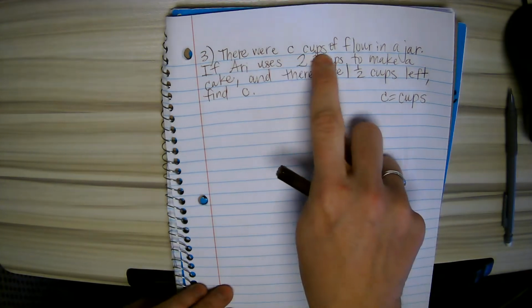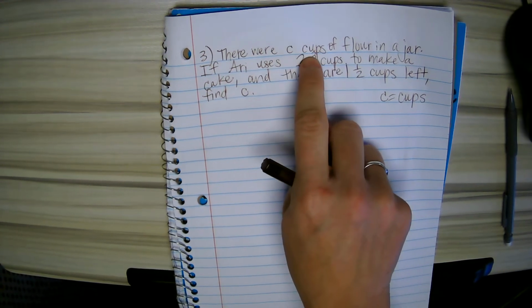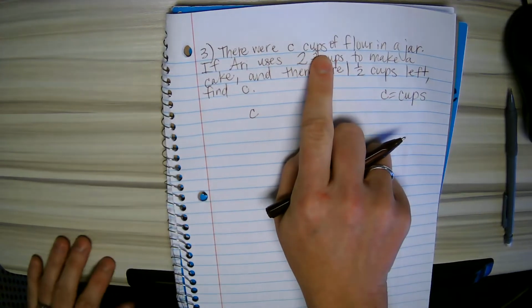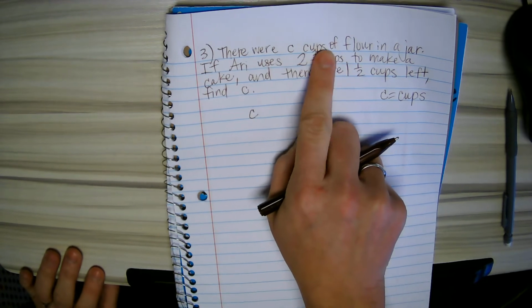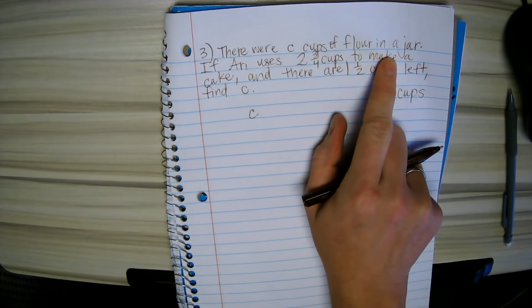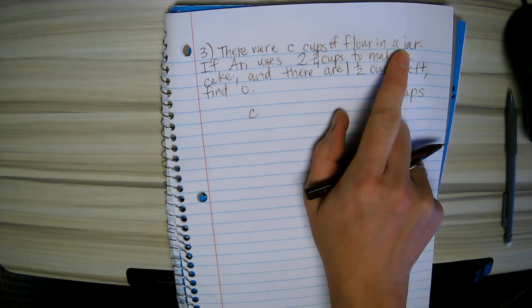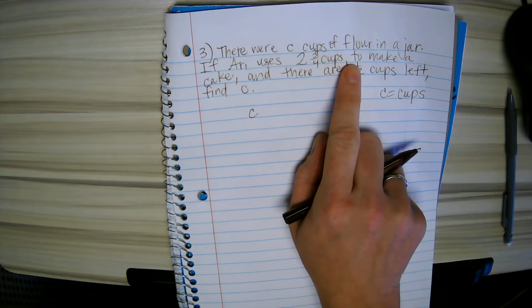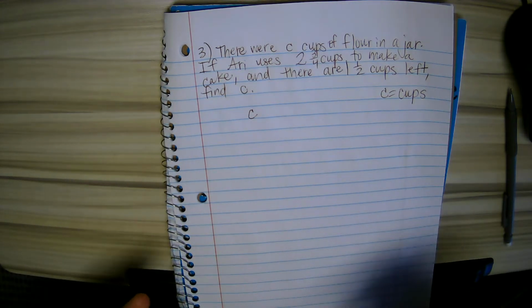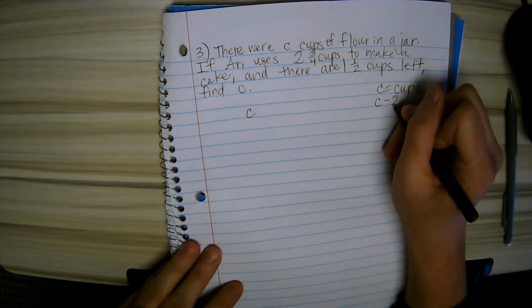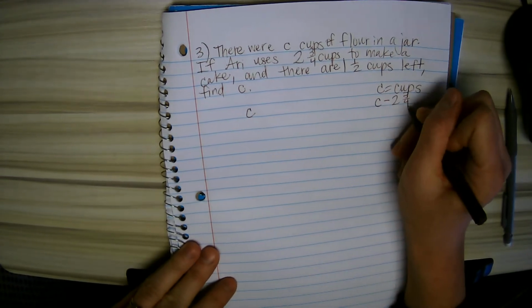It's because there were C cups with an unknown amount. What was done to that unknown amount? Did he add 2 3/4 cups to make the cake to the jar, or did he have to take that away from the jar to make the cake? He took it away from. So if he's taking it away from it, we have C minus 2 3/4.